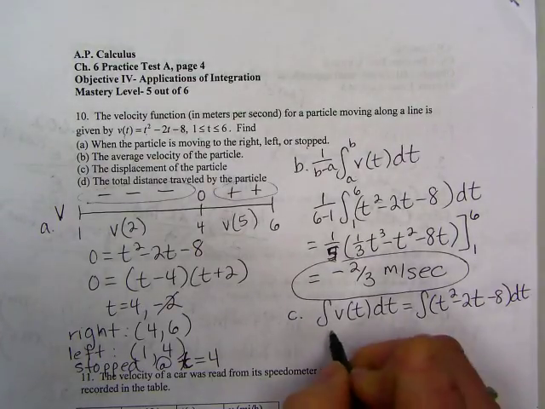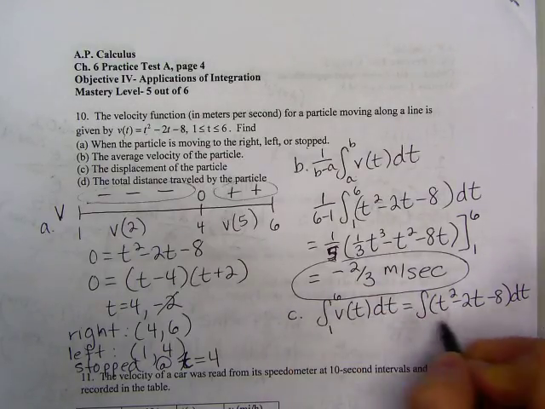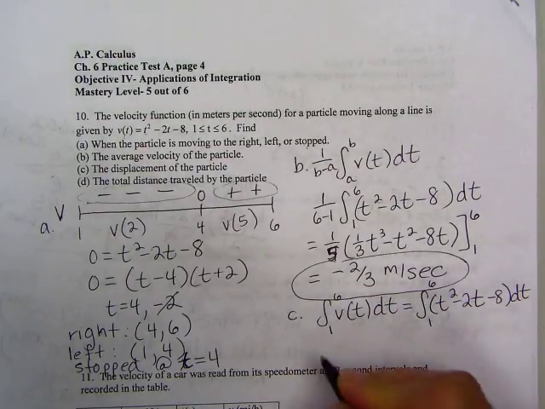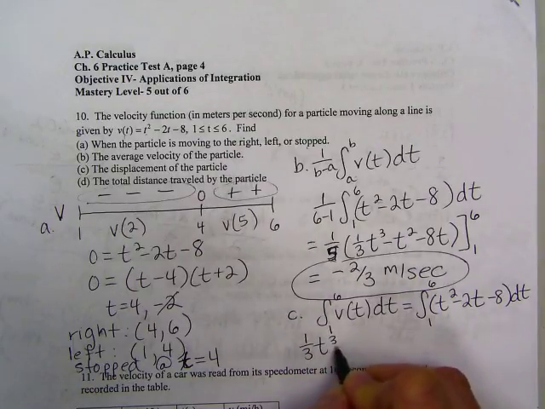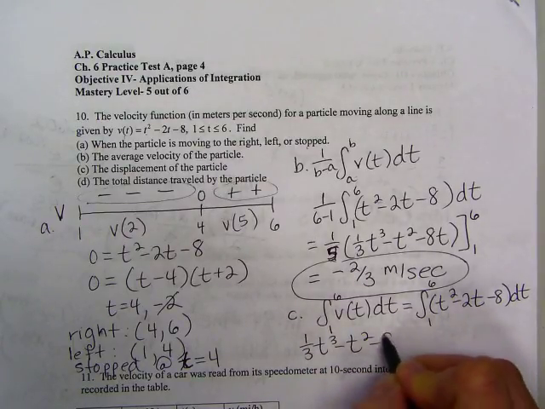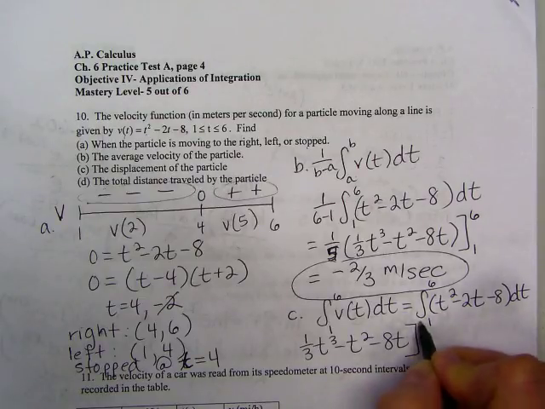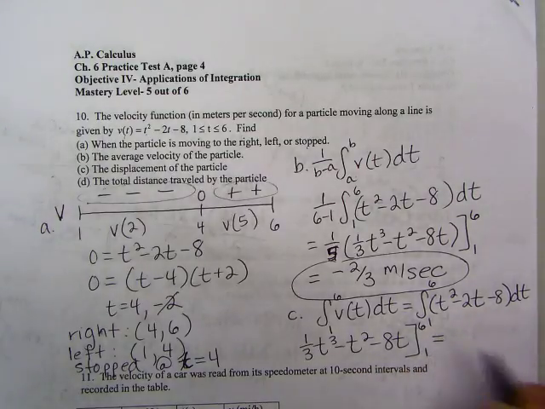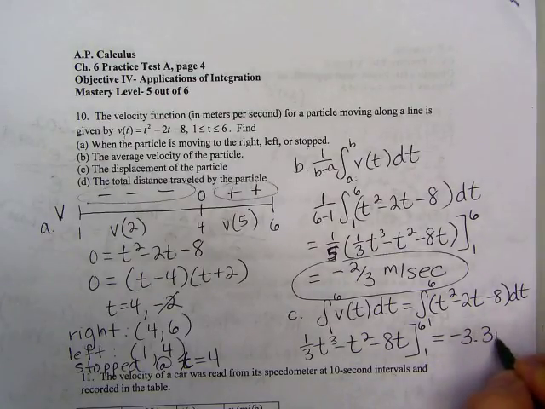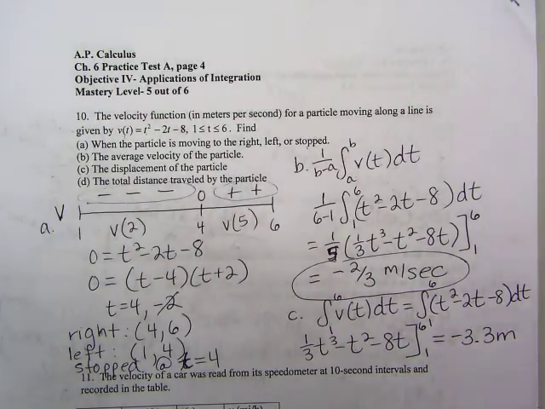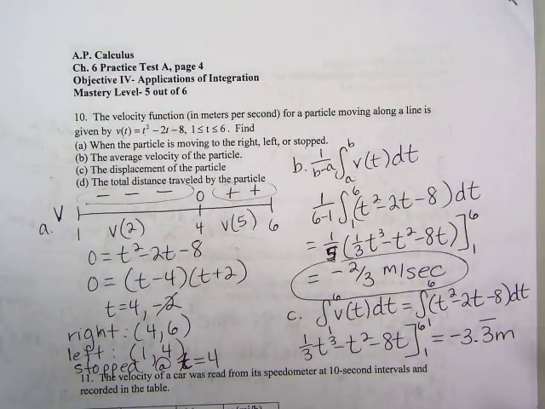And we are evaluating that from 1 to 6. So it would be 1/3 t cubed minus t squared minus 8t. Plug in 6, plug in 1, and subtract them, and you get negative 3.3 repeating meters.